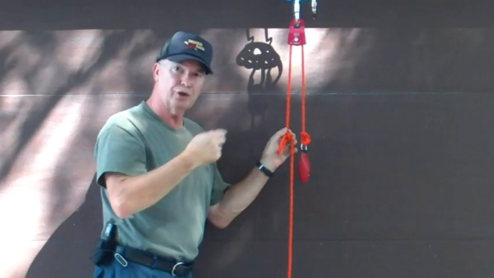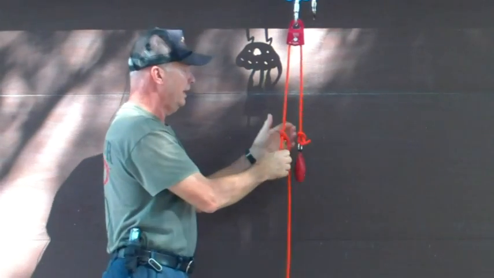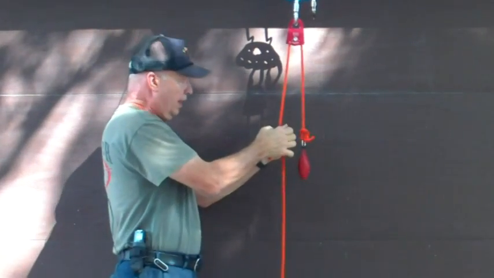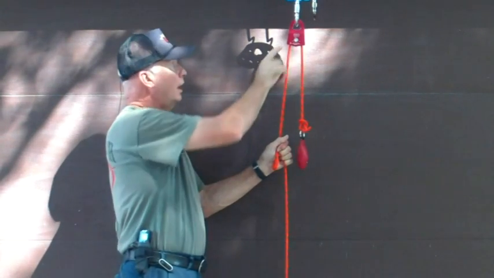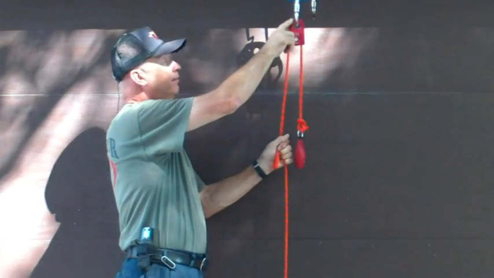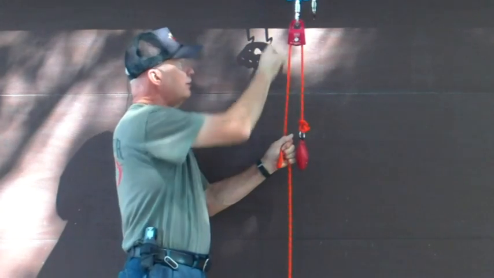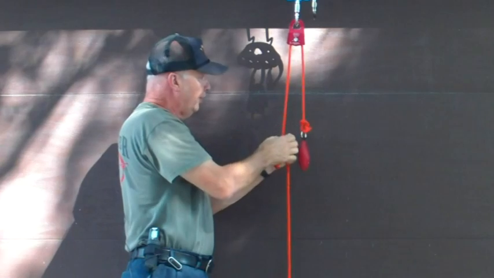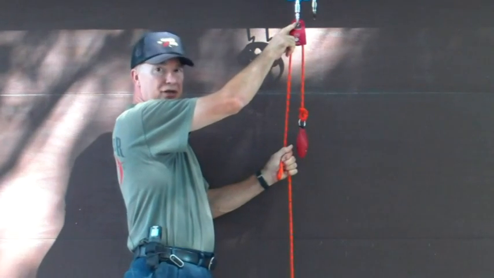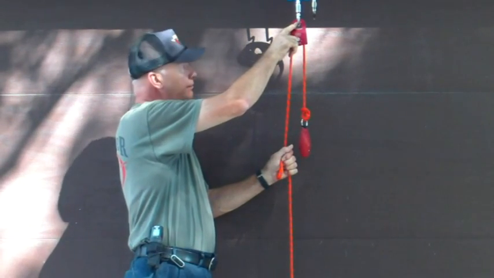So that's where the 2-to-1 nomenclature comes from. It is basically what happens when I pull this line with 1 pound of force. I get 2 pounds up here. So whatever I pull with here, I generate twice that force here.